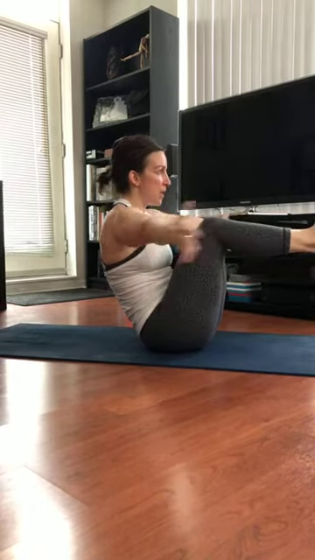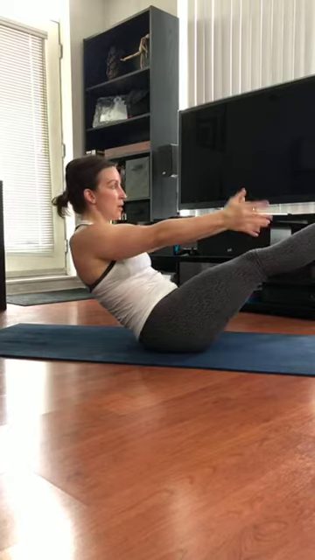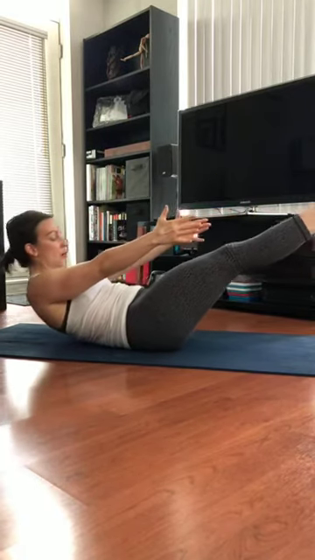Here I go. Set myself. And here, hollow. Squeeze the legs. Hold. Good, now I go hollow body. Legs out in front of me. Push that low back down towards the floor. Come on down.